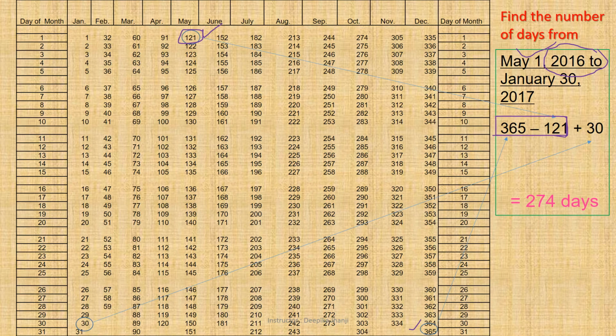So these are the number of days in year 2016 plus some more days of 2017. Now 2017 means 30th January, which is on 30th day of the year, right? So 30 more days of 2017. So we'll add 30 days here, and this gives us 274 days.